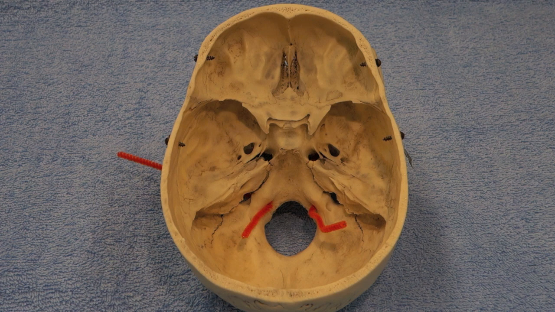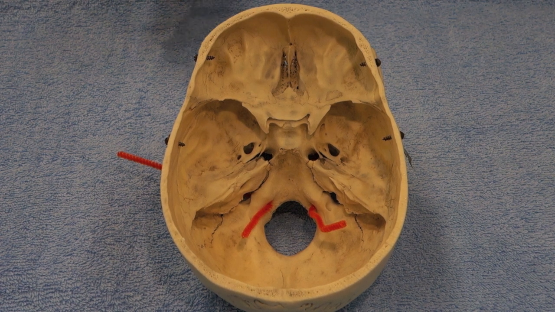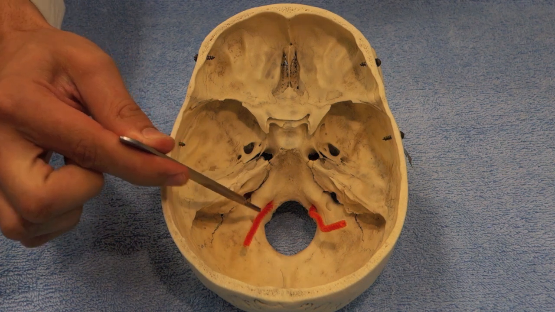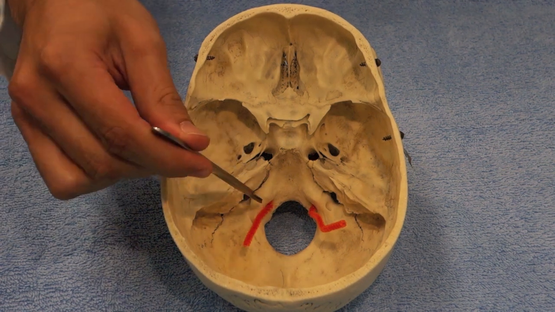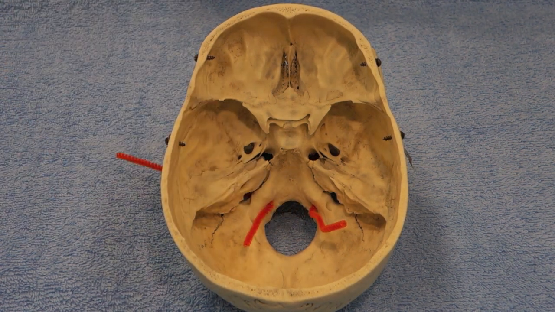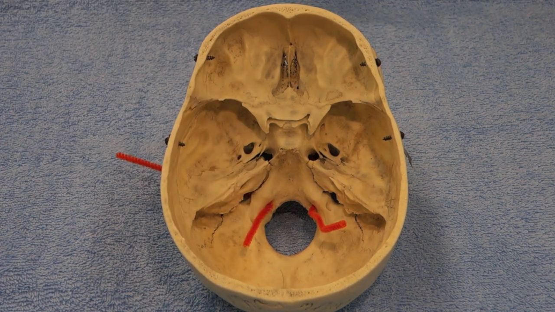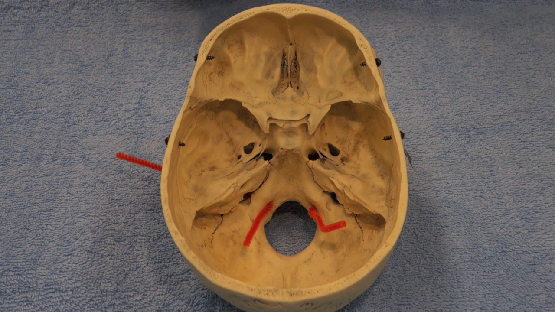Now the last couple of foramina that I want to show you are the hypoglossal canal and the foramen magnum. So where you can see the orange pipe cleaners go through here, through the lateral part of the occipital bone, that's the hypoglossal canal. And that's used by one of the cranial nerves that is going to provide motor information to the tongue.